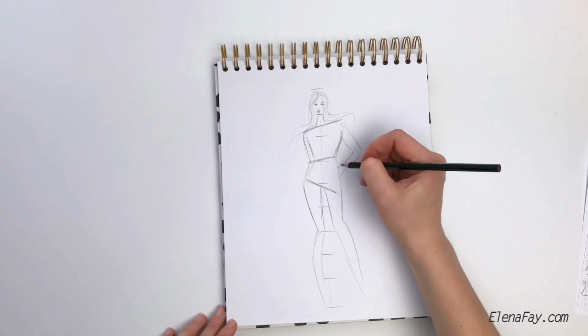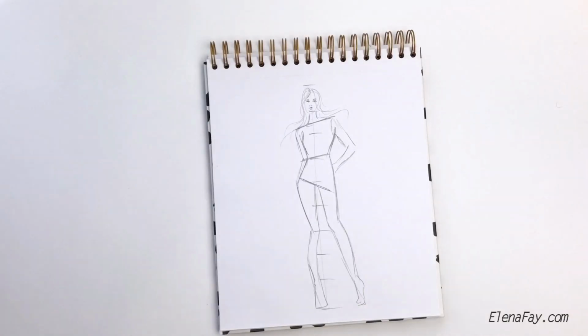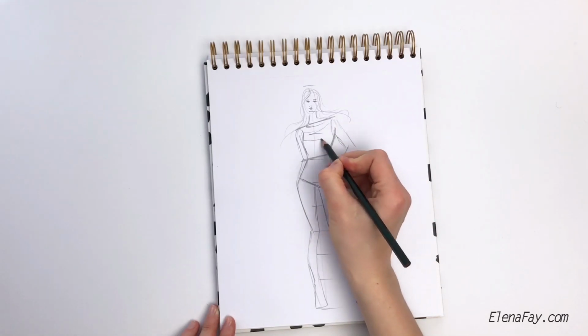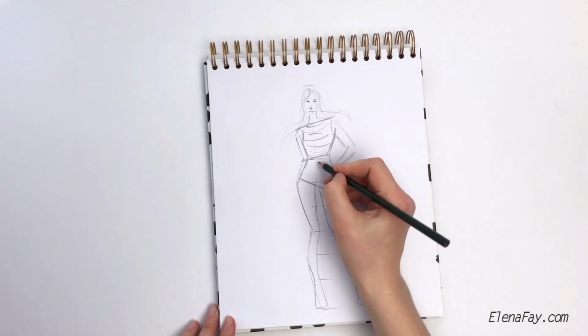Today I will show you how to draw a fashion illustration, how to find the proportions, and we'll do an exercise that will help you to draw very quick fashion sketches without overdoing it.